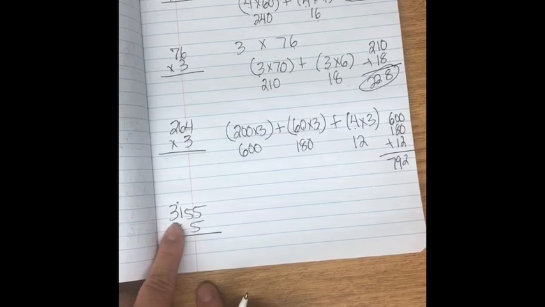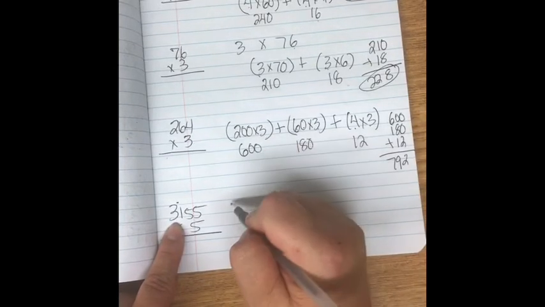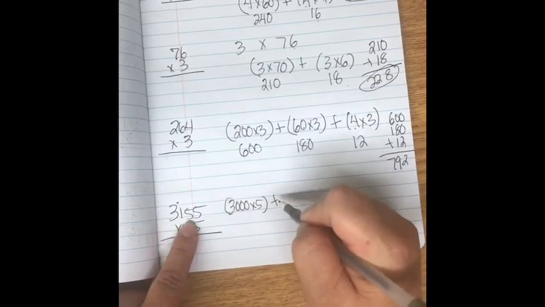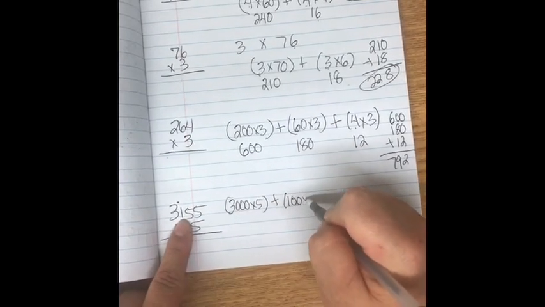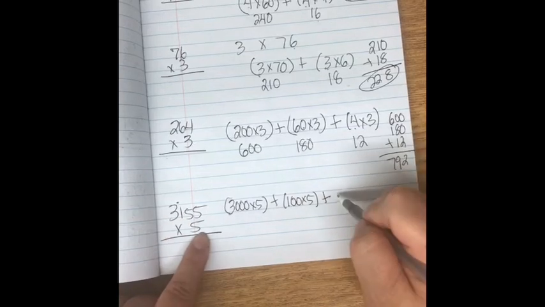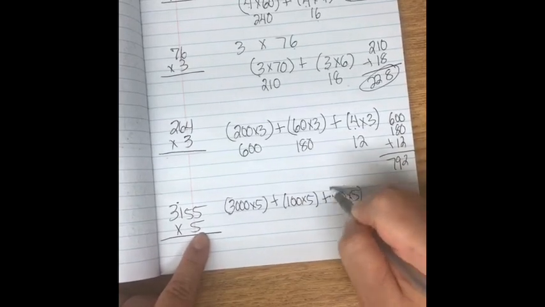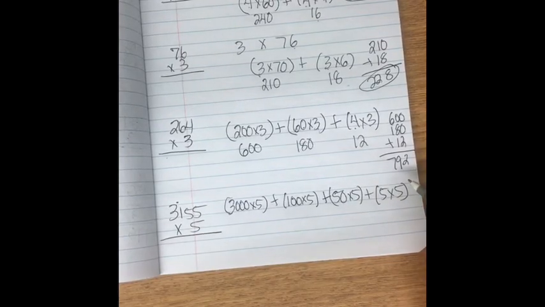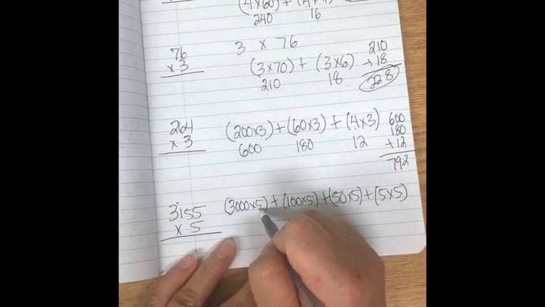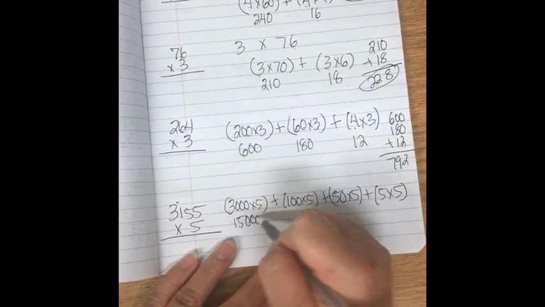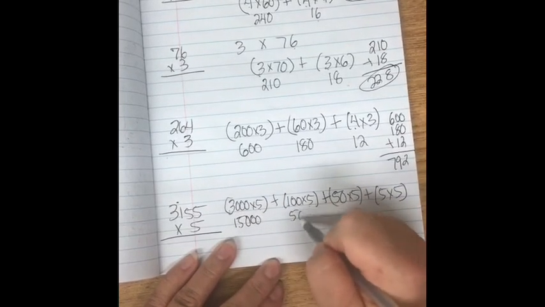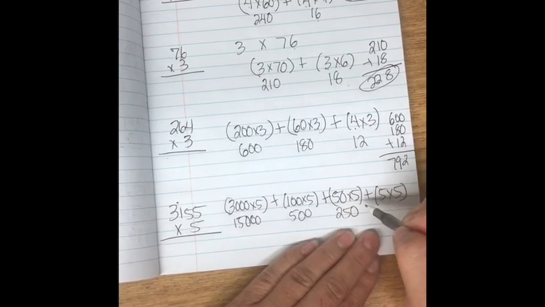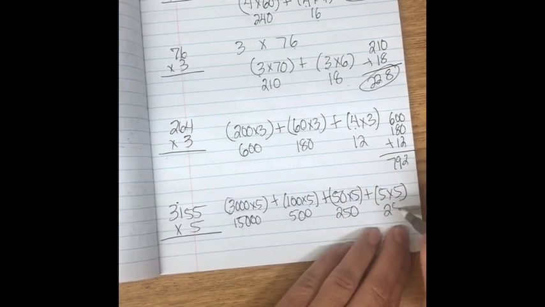Okay, again, see if you can figure this bottom one out where we have 4 digits down here. We're going to break them apart by the place value again. So I have 3,000 times 5 plus 100 times 5 plus 50 times 5 plus 5 times 5. Okay, so we are going to go ahead and do 3 times 5 is 15, add the 3 zeros. 5 times 1 is 5, add the 2 zeros. 5 times 5 is 25, add the 1 0, and 5 times 5 is 25.